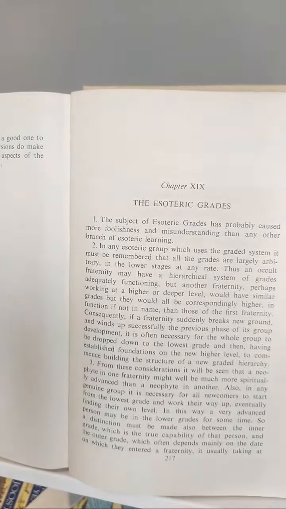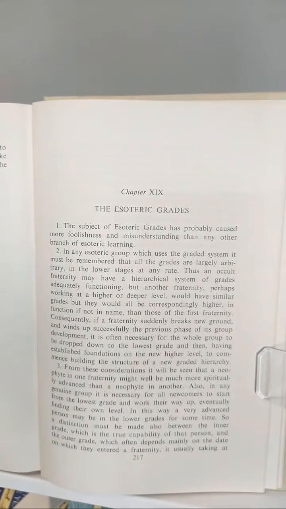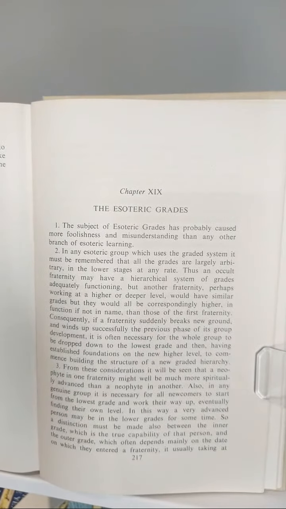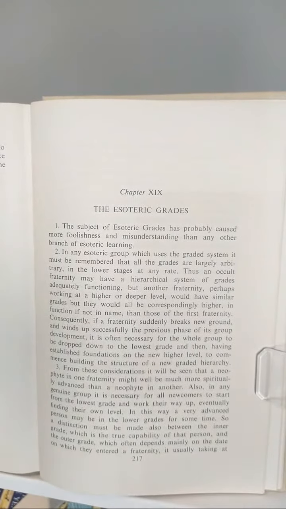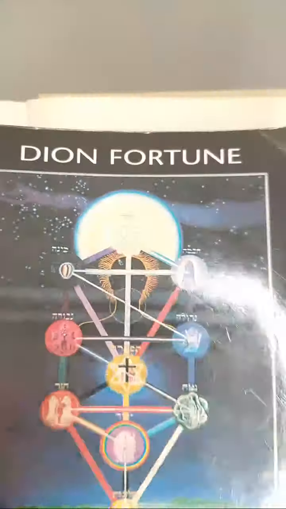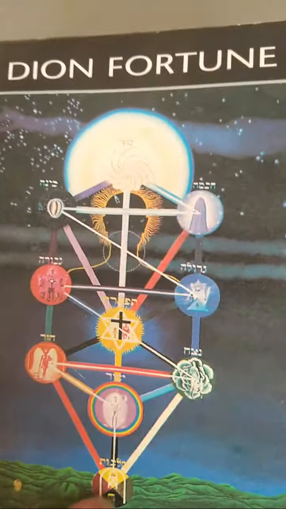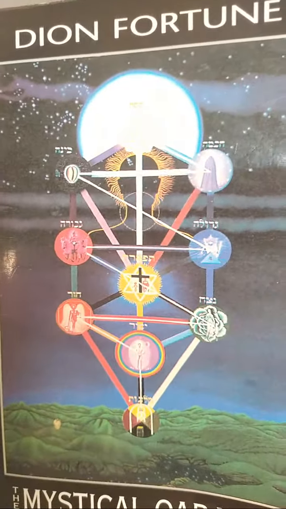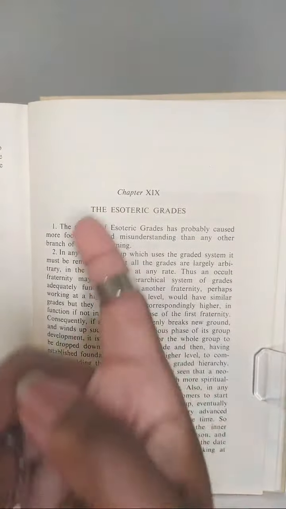Chapter XIX, also known as 19. So this is going to talk about the Esoteric Grades. For those of you who may not know, within this particular system, the ranking is set up by, or symbolized by the 10 spheres. So the person with the highest rank would be equivalent to Kether, and the person with the lowest rank would be equivalent to Malkuth level. So when you enter this system, when you're serious about it, when you go up the ranks, it's related to each of the Sephirah. So we can read about that, the Esoteric Grades.